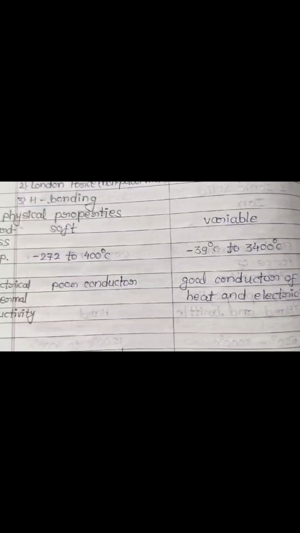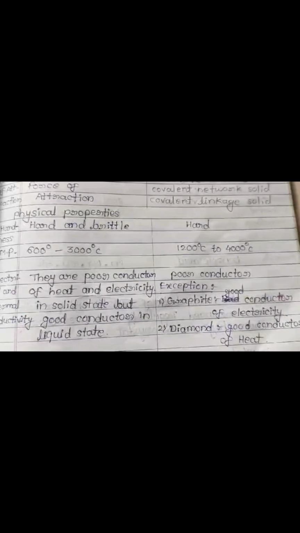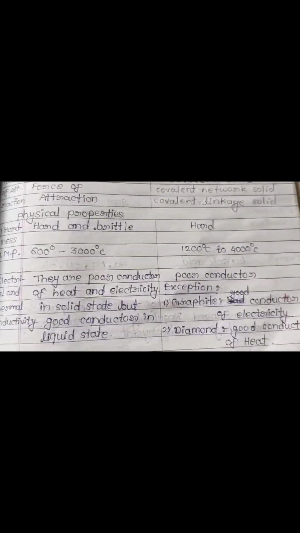First one is the hardness. Ionic solid is basically hard and brittle, covalent solid is only hard, molecular solid is soft, and metallic solid shows variable hardness. Then next is the melting point. Melting point of ionic solid is between 600 to 3000 degrees Celsius, in case of covalent solid it is 1200 to 4000 degrees Celsius, in case of molecular solid it is minus 272 to 400 degrees Celsius, and in case of metallic solid it is minus 39 to 3400 degrees Celsius.